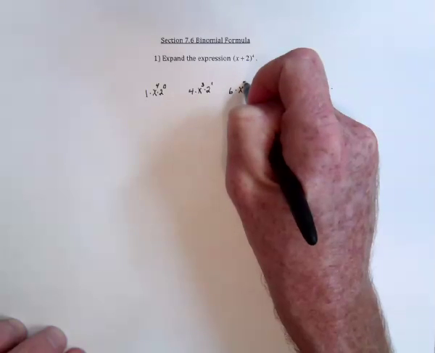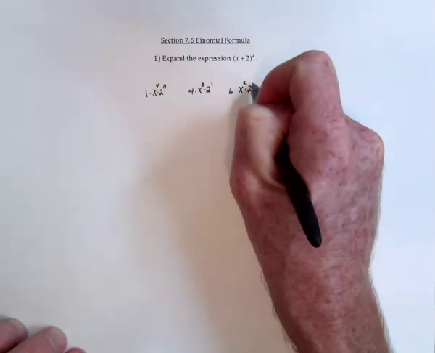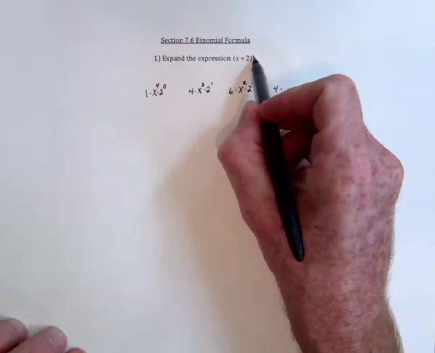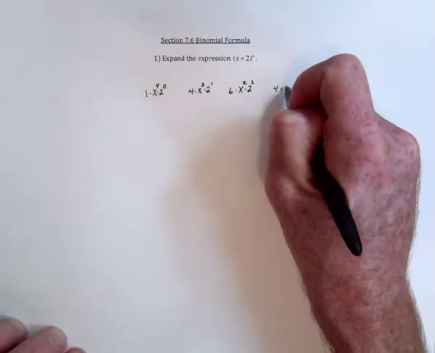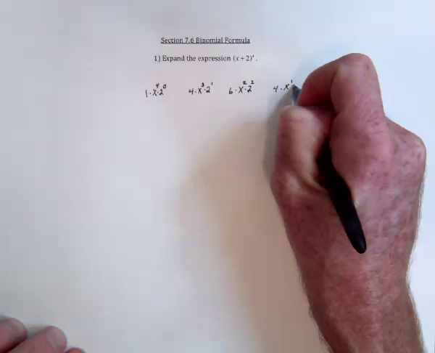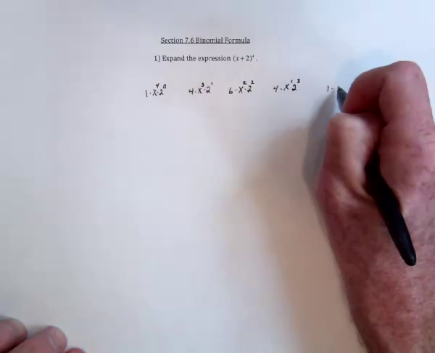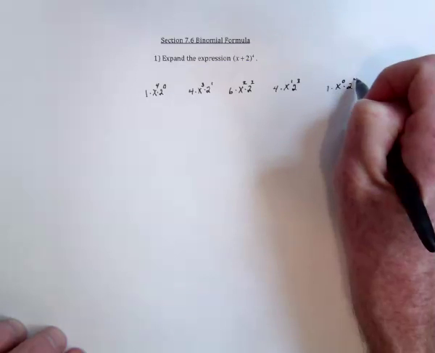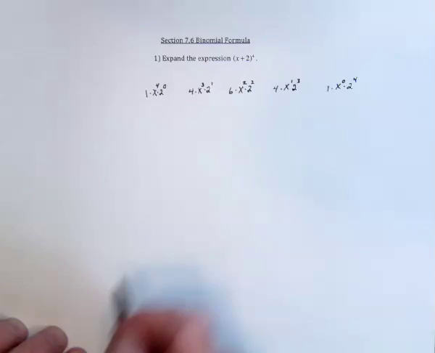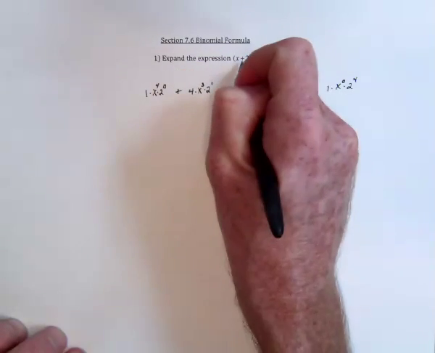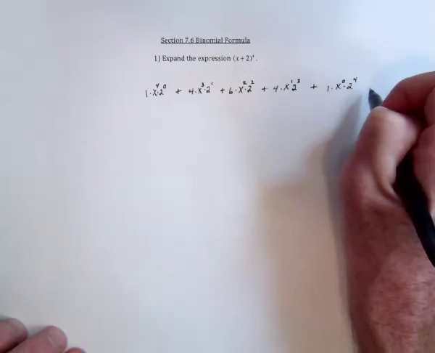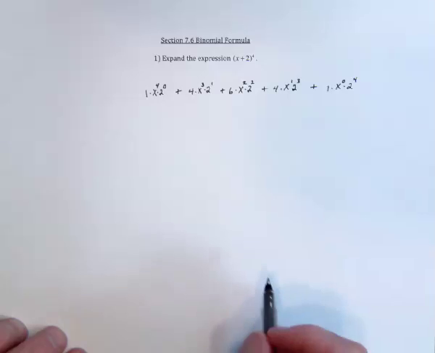And then x to the 2 and 2 to the 2. So the exponents always have to add up to whatever this exponent is. And then x to the 1 and 2 to the 3. And finally x to the 0 and 2 to the 4. And because this is positive, then all of these are going to be positive. And then we just need to simplify a little bit.